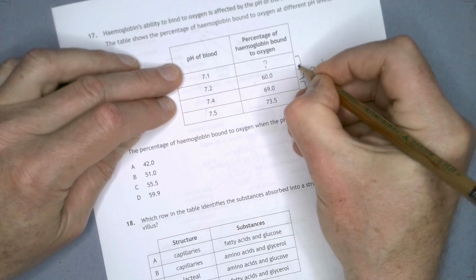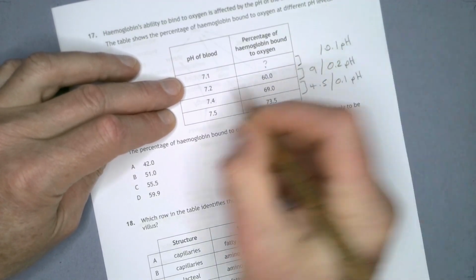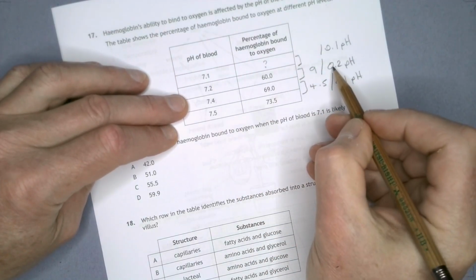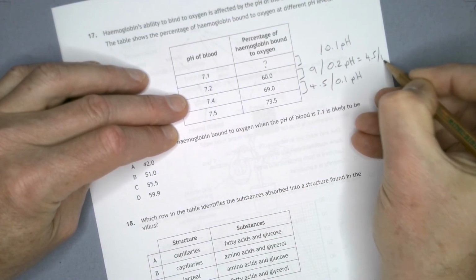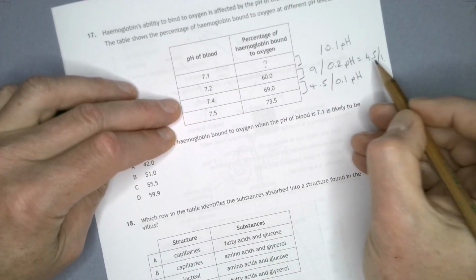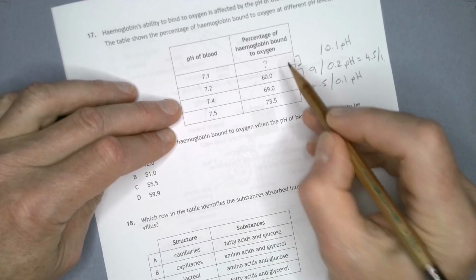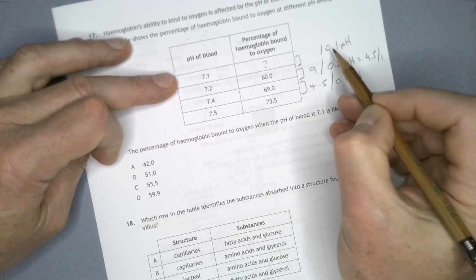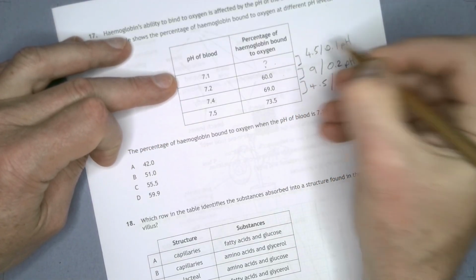And then we want this one, which is a 0.1 pH difference, right? So we're going back 1. So this is also 4.5 per 1. And so we have to change our rate here. So the decrease from here to here, for 0.1, is 4.5. So 4.5 is our best prediction.